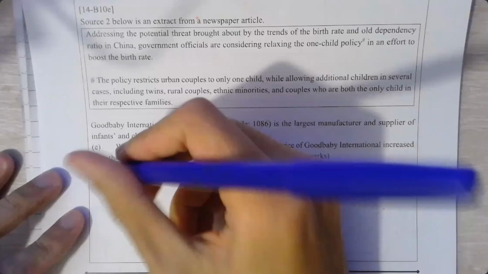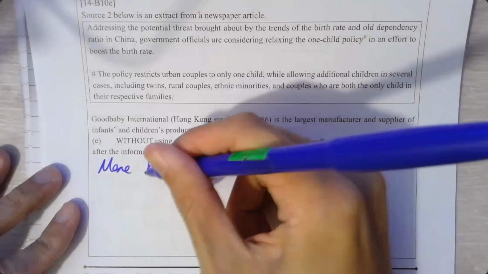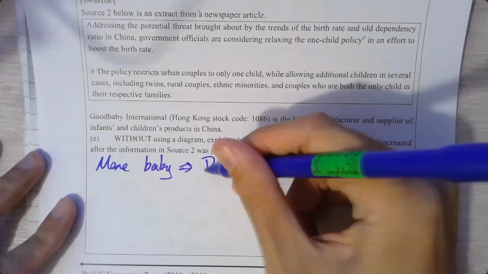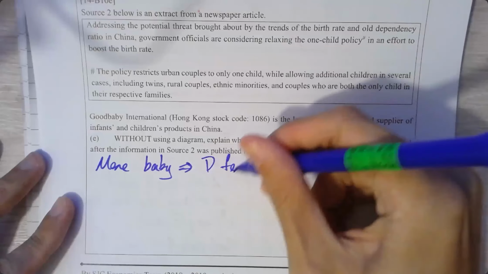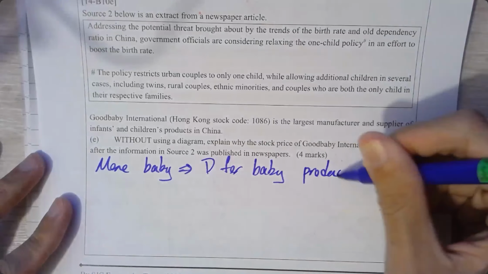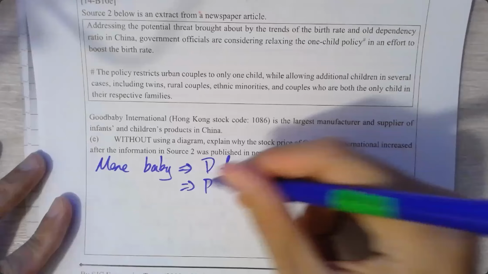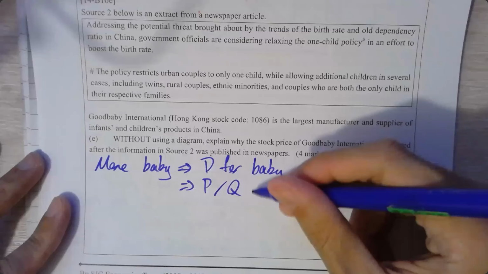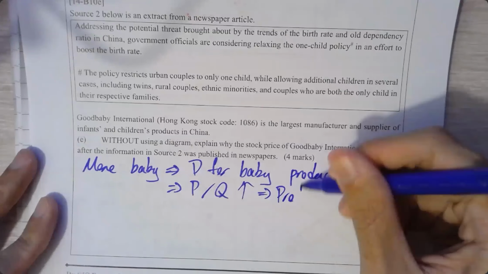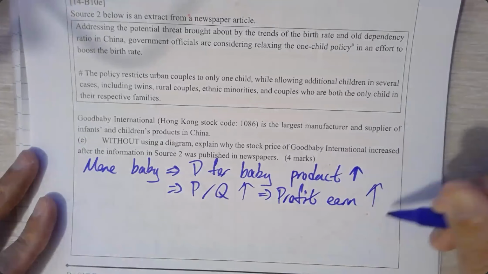Here with more baby, what does that mean? It means that the demand for baby products would increase. Therefore, price and quantity would increase. Therefore, profits earned is expected.